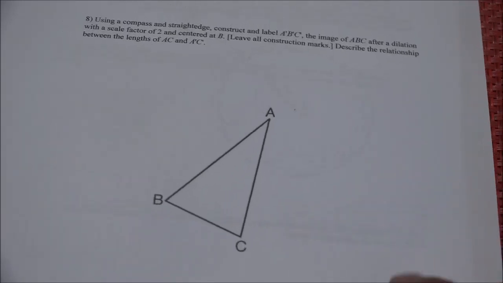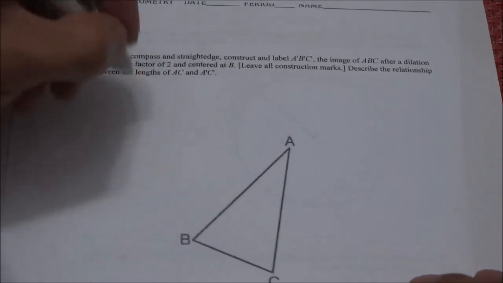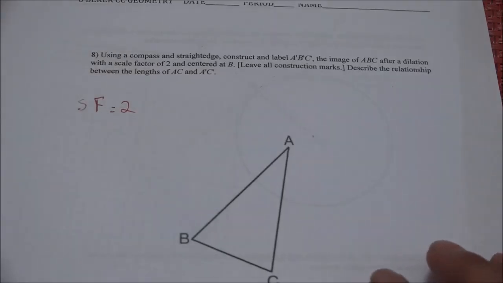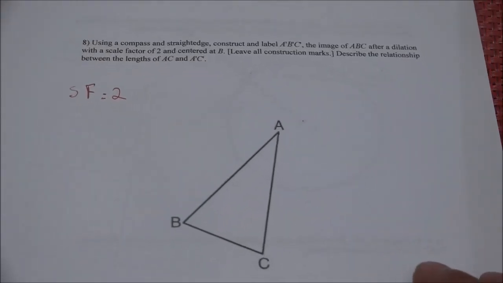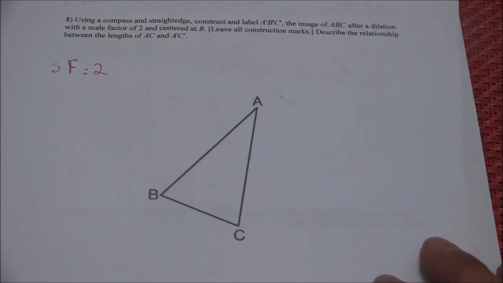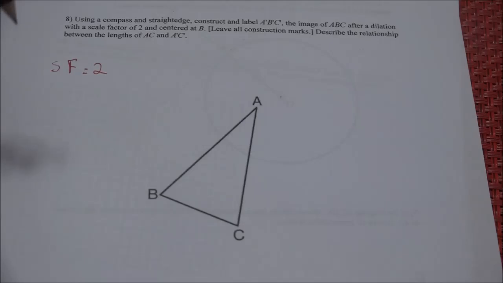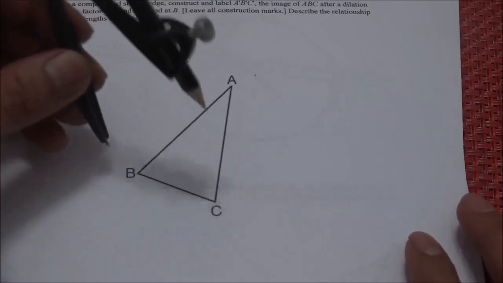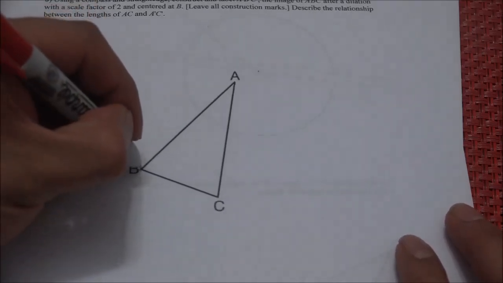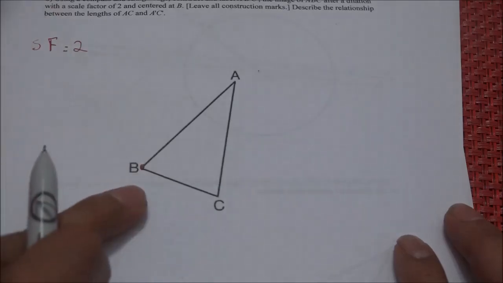So then, that's what I'm gonna do here. They said that the scale factor is 2. A dilation can only be bigger or smaller by means of multiplication or division. So if it becomes smaller, it's like you're dividing or multiplying by a fraction. If it becomes bigger, you're multiplying by a whole number, a bigger number, right? The center of dilation is very important because the center of dilation never moves. They said that is B.